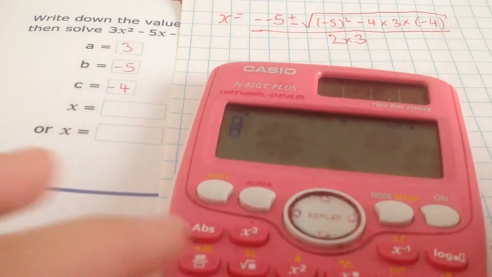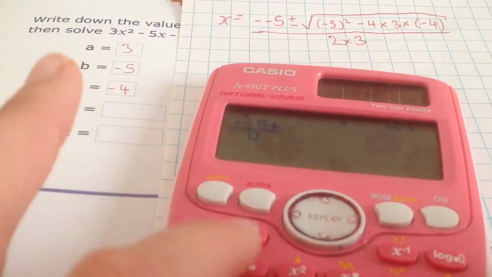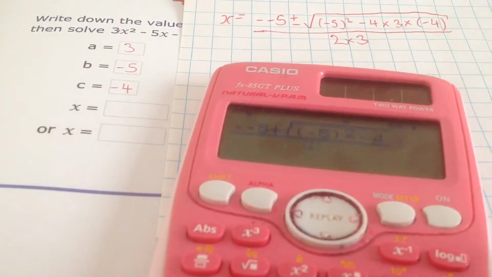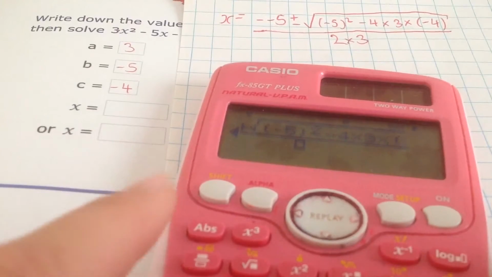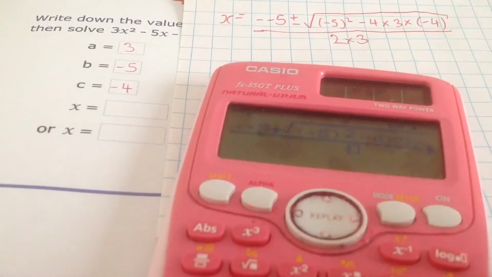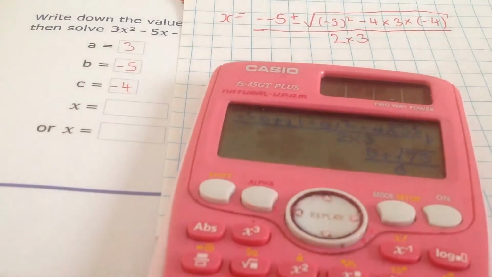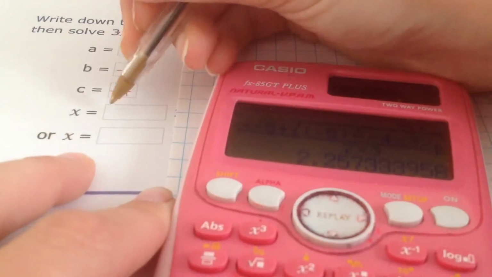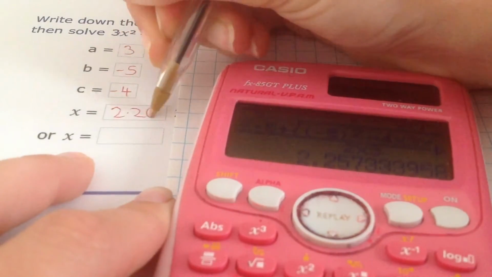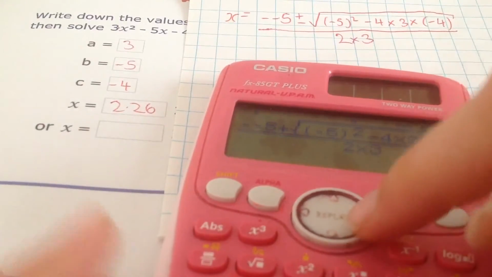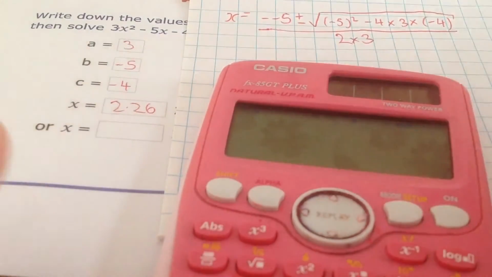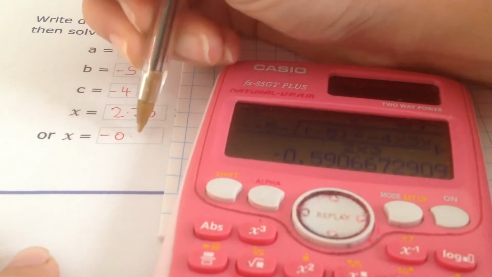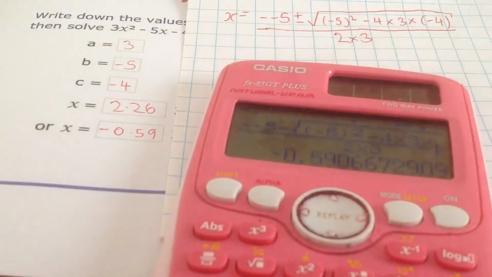So, fraction button first, minus 5, plus the square root of, don't forget your brackets, minus 5 squared, take away 4 times 3 times brackets minus 4, all over 2 times 3. My first answer is 2.26 to 2 decimal places. And my second answer, use those replay buttons, turn it into a negative, and we end up with minus 0.59. So the first part walked you through it fairly well.